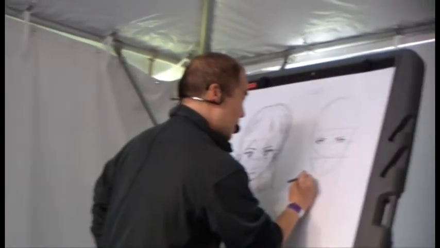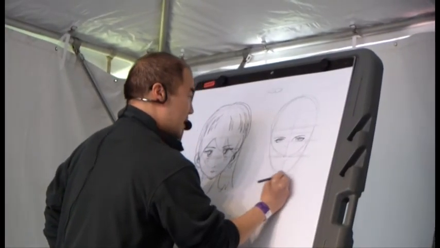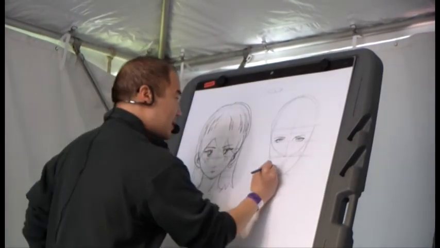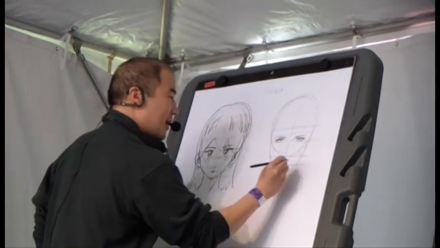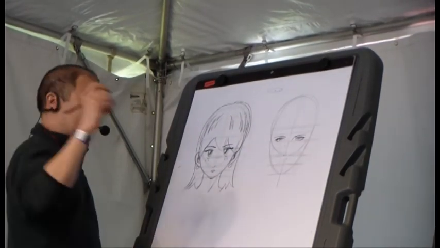To determine the mouth, I'm going to take this distance, divide that in half, and add the mouth slightly higher.